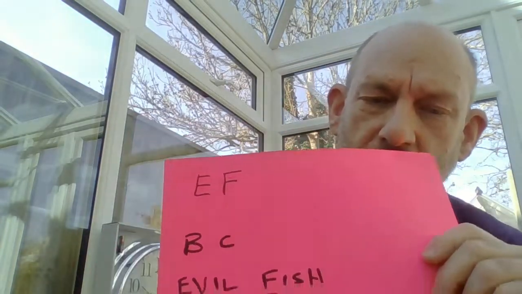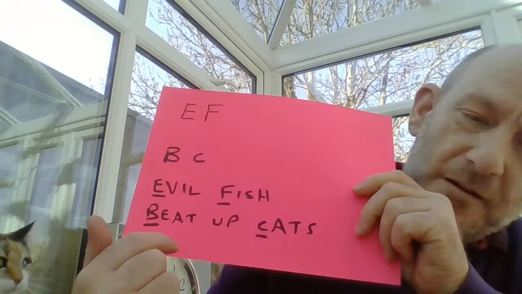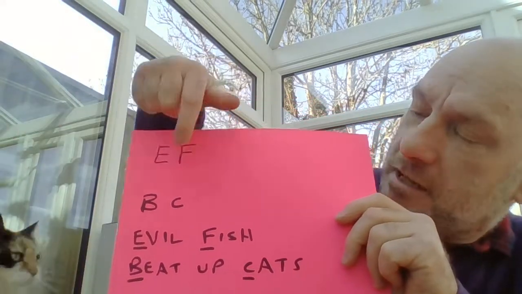You can make up mnemonics to remember these. One that myself and a student came up with was evil fish beat up cats. E and F, B and C, and we've got a cat here for extra effect.